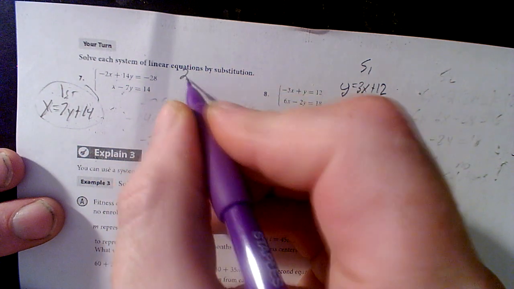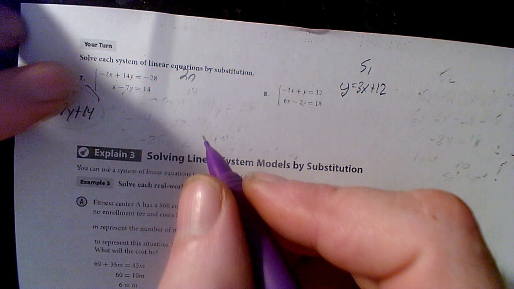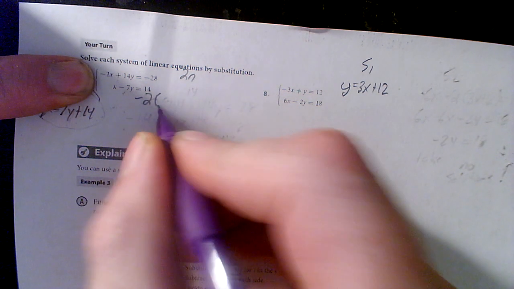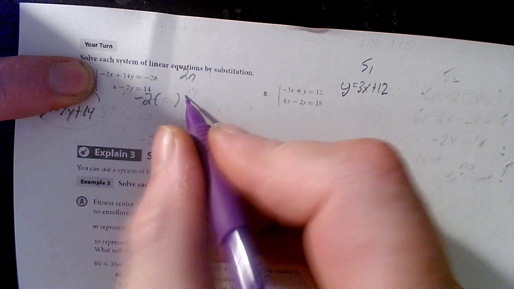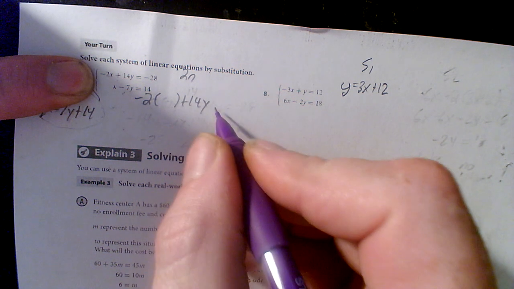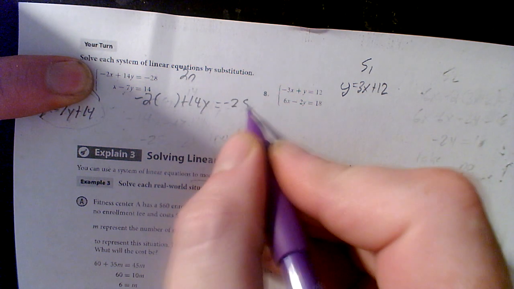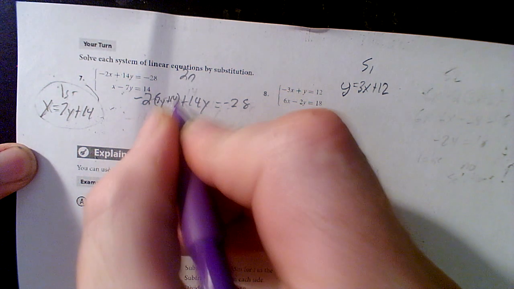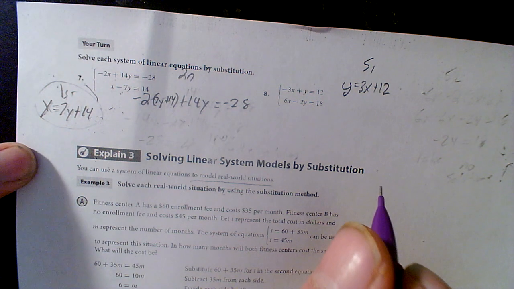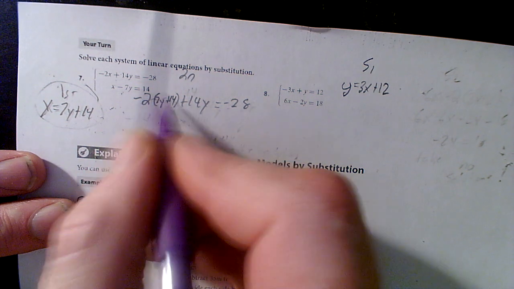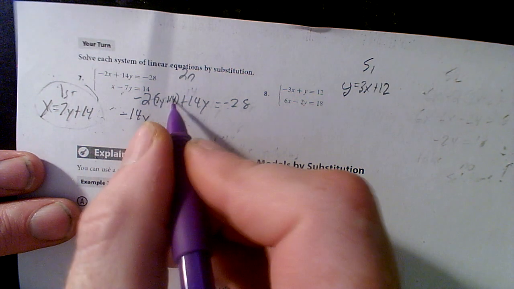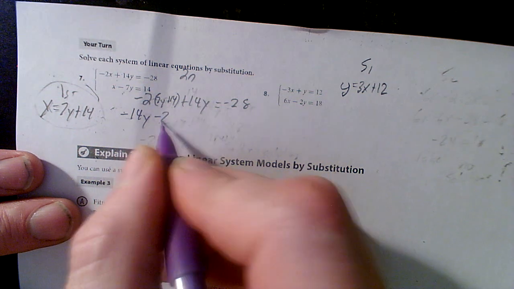And then I'm going to do my second step, which is just to plug that in. So if I take out this x here, I would write negative 2, and my x is going to go in that parenthesis. I write the plus 14y equals negative 28, and in here I write 7y plus 14. Kind of hard to read, but it's in there. If I distribute through, negative 2 times 7y is negative 14y. Negative 2 times 14 is negative 28.